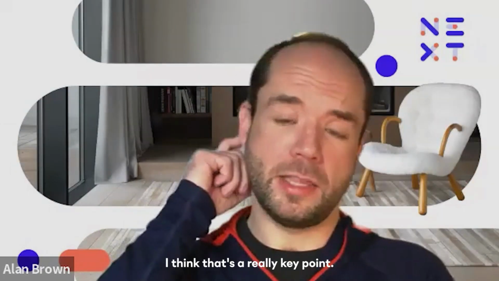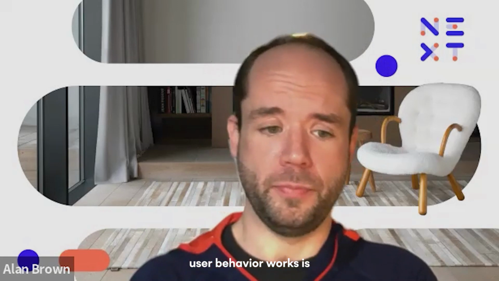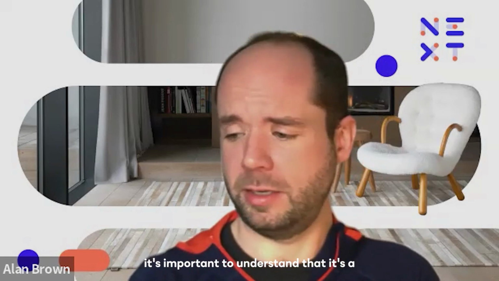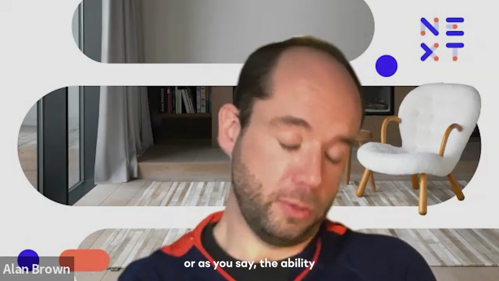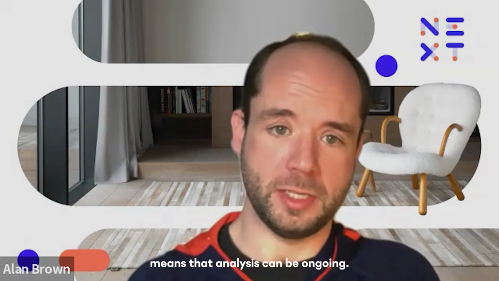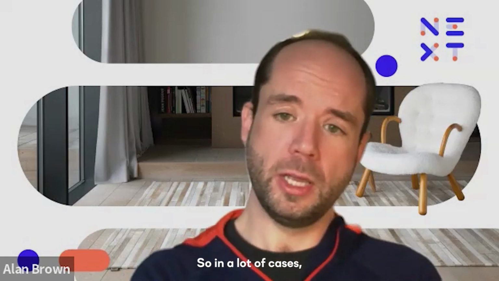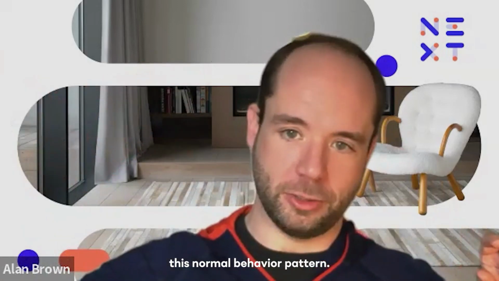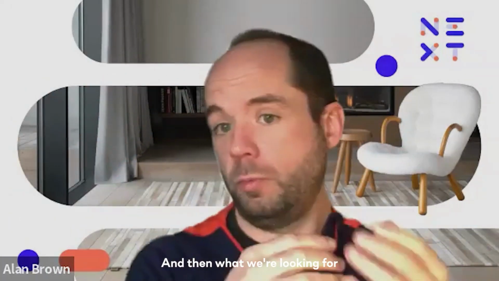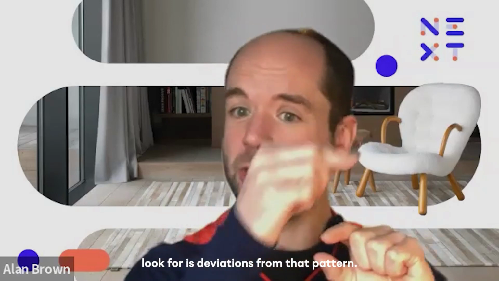Yeah, exactly. I think that's a really key point. One of the ways that all of these techniques of modeling user behavior work is that it's a continuous analysis of user behavior and all of the activity that they perform. As you say, the ability to do it on the endpoint means that analysis can be ongoing, including the baseline itself that we're measuring against. In a lot of cases, this machine learning allows us to tease out this normal behavior pattern. And then what products that do this look for is deviations from that pattern.